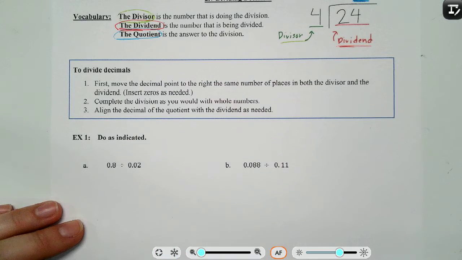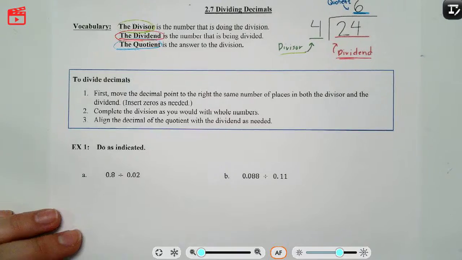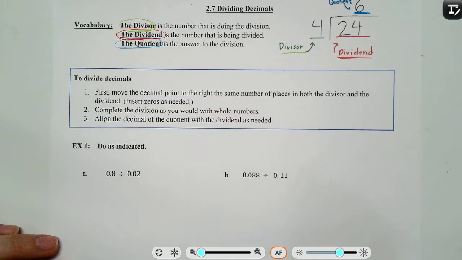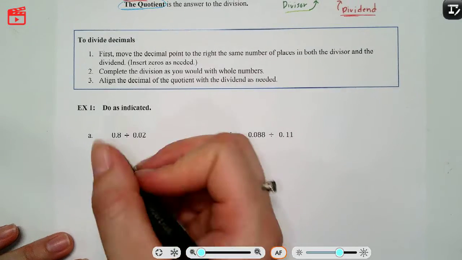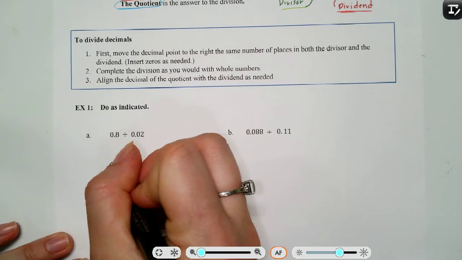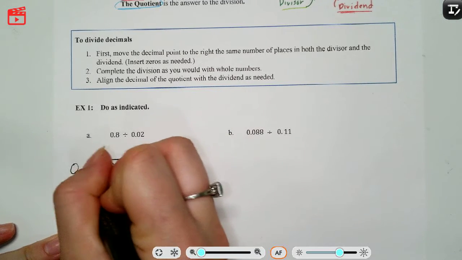You're going to align the decimal of your quotient with the dividend as needed. Okay, so a lot of words. Let's just go ahead and practice one of these. All right, so let's just do the division. It's 8 divided by 0.02. So that's going to be 8 is being divided by 0.02.